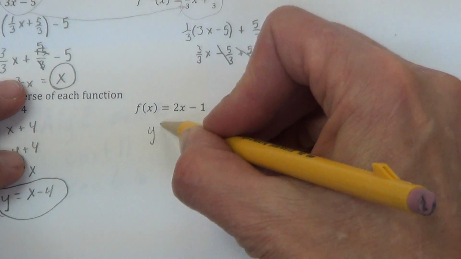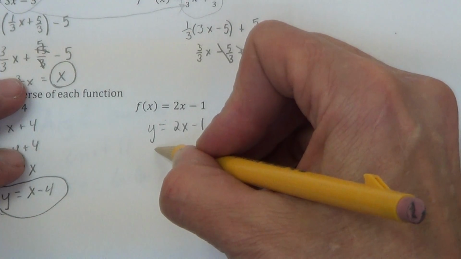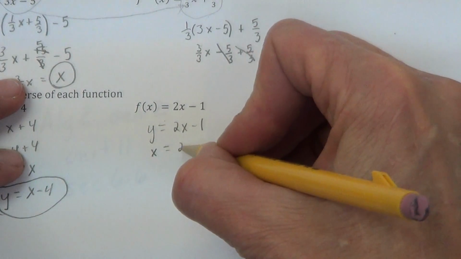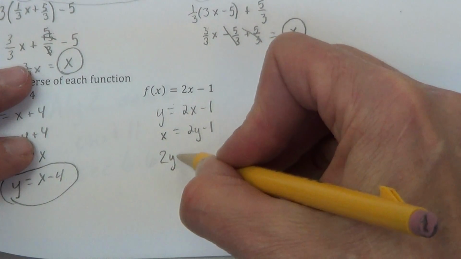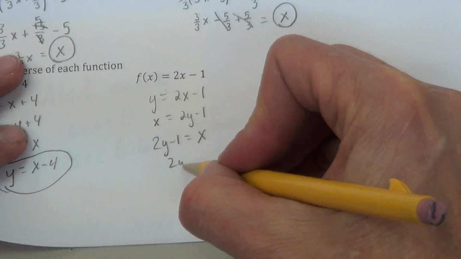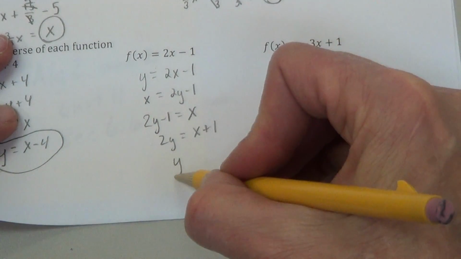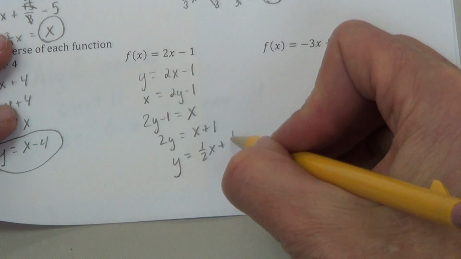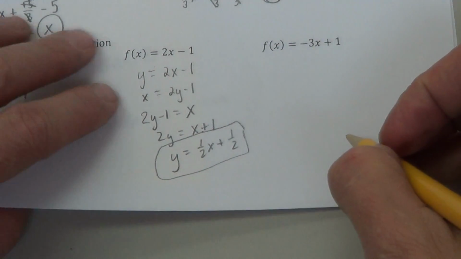This would be y equals 2x minus 1. Swap them. It becomes x equals 2y minus 1. Turn it around. 2y minus 1 equals x. Add 1. 2y equals x plus 1. Y equals 1/2 x plus 1/2. Okay.